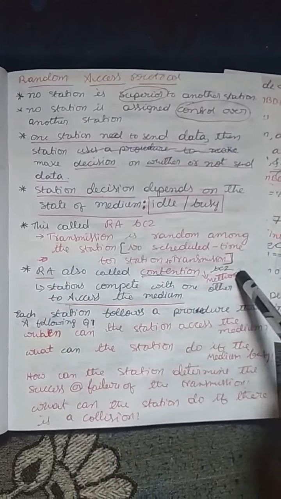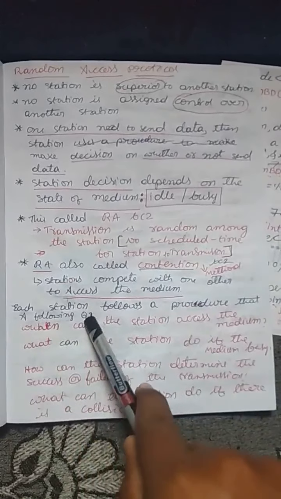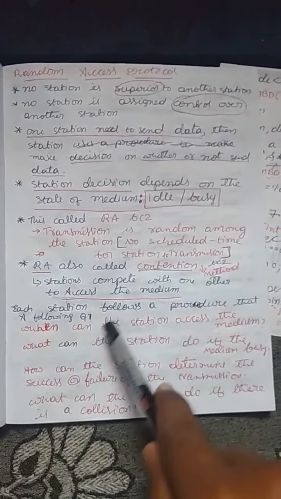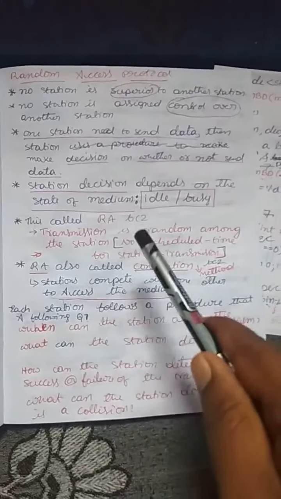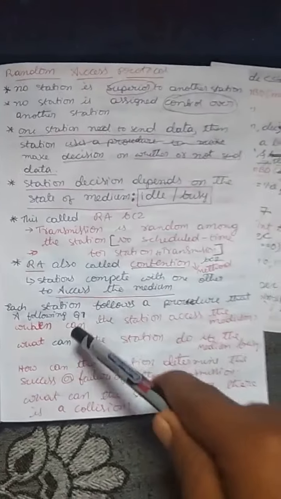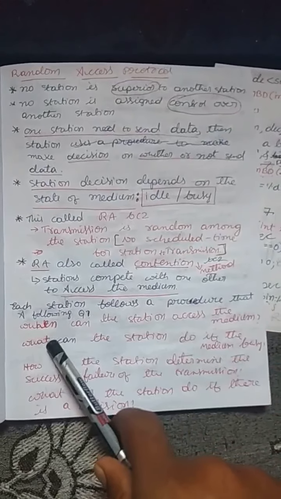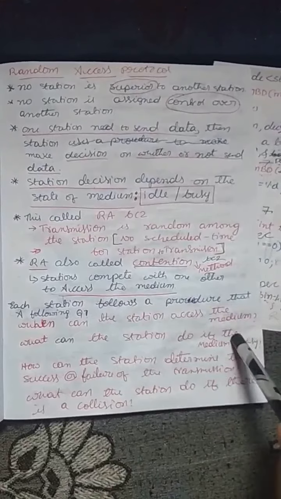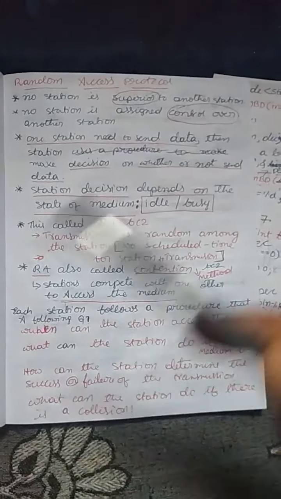Each station follows a procedure that gives the answer to the following four questions. What are those four questions? First, when can the station access the media? Means when the station can access that shared media.